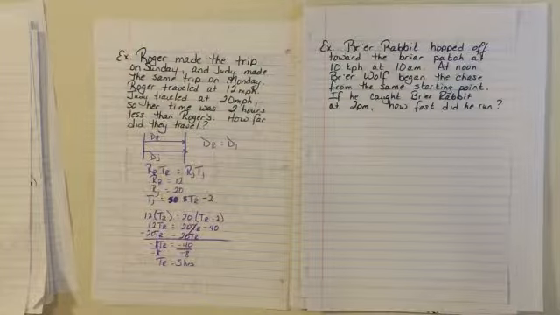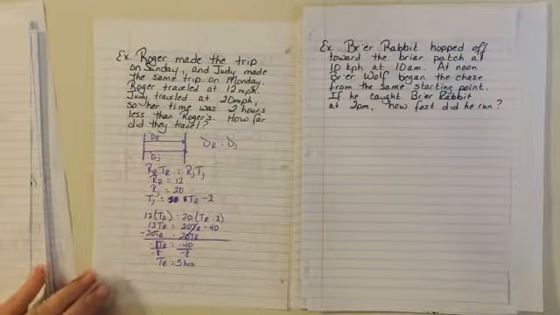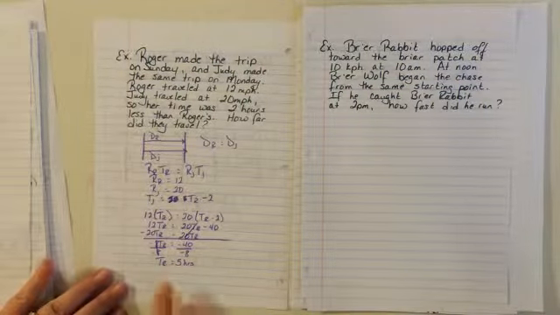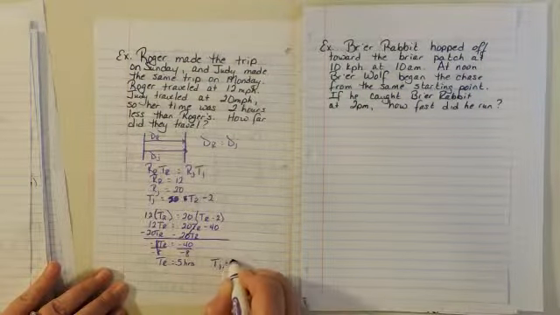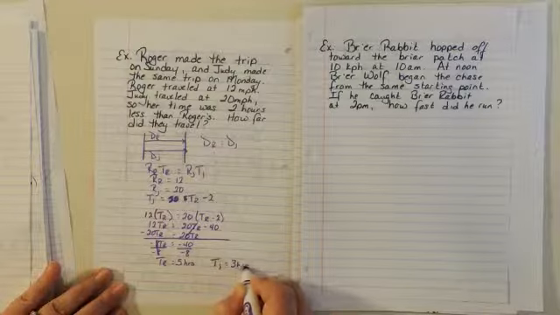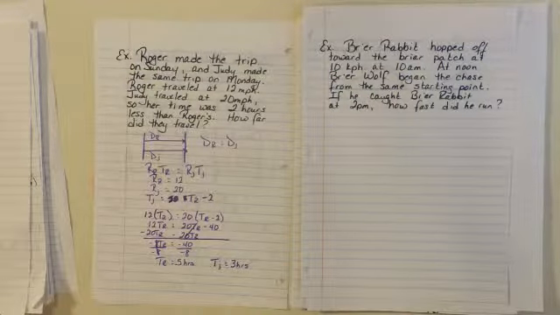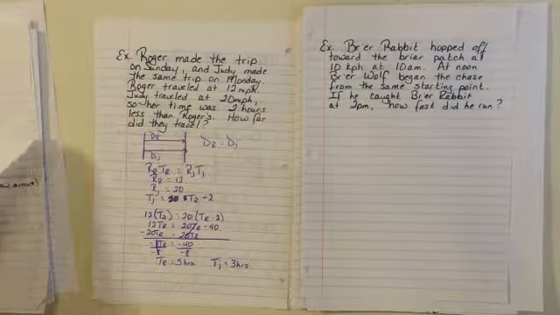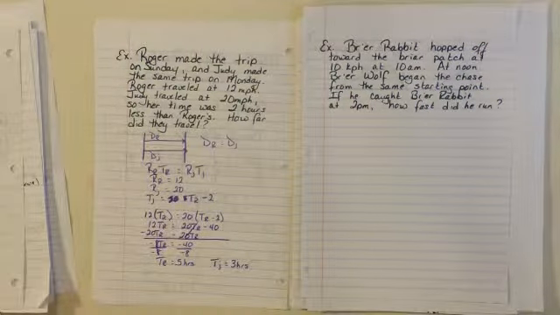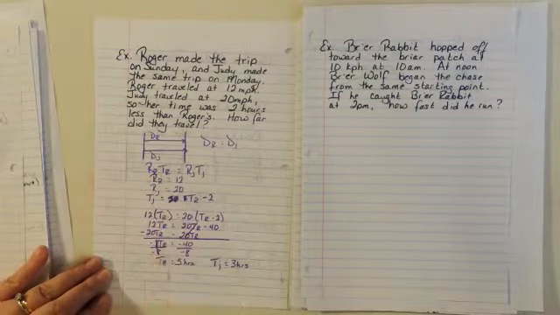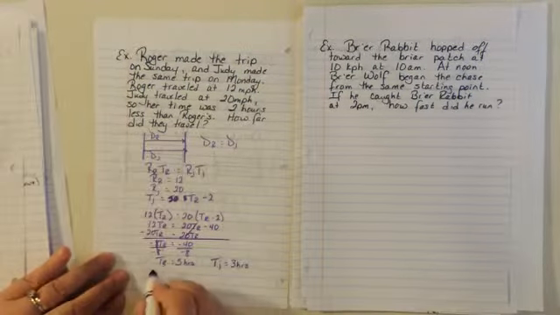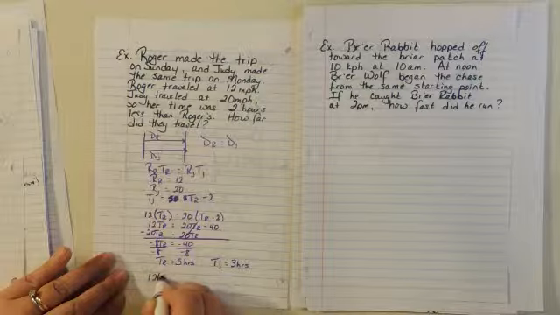If the time of Roger is 5 hours, then the time of Judy is 5 hours minus 2, so the time of Judy is 3 hours. What the problem actually asks for is how far did they travel? We're going to check our work by solving it for both sides. So the distance of Roger is the rate of Roger times the time of Roger. So that's 12 times 5.